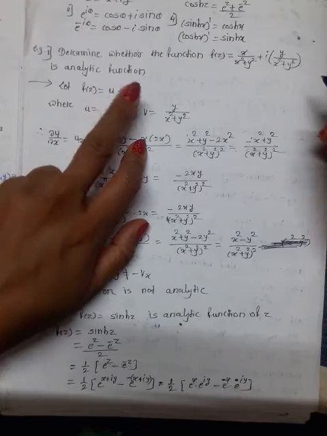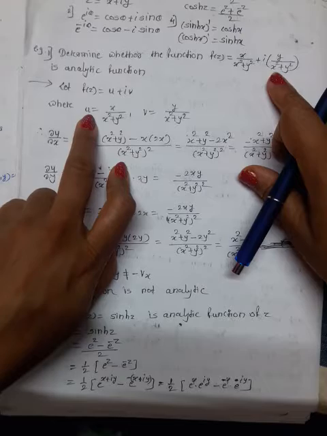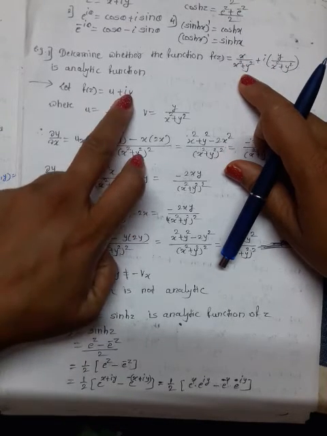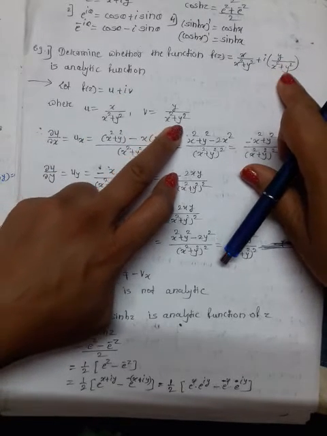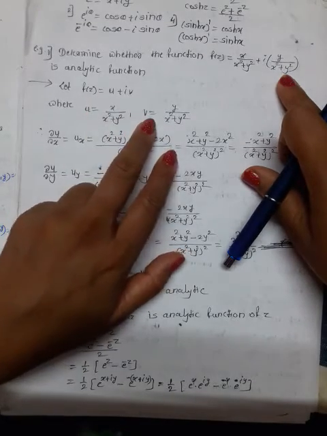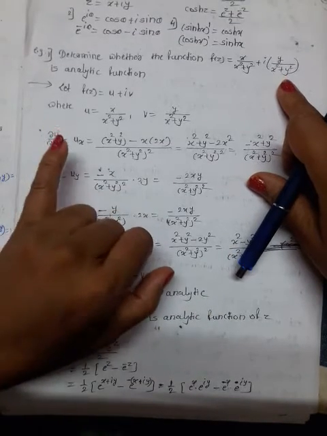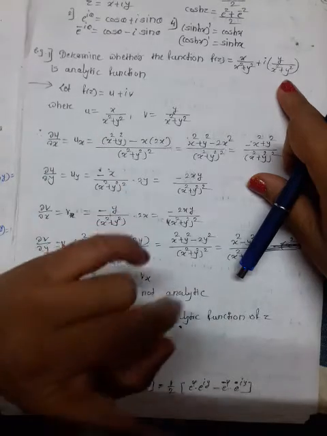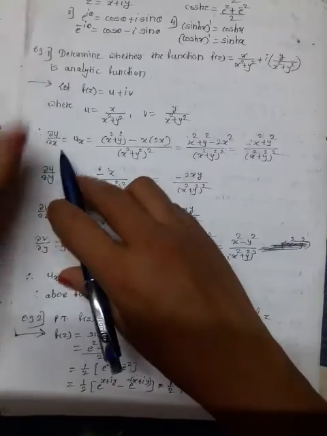But first, to find out u and v, by comparing these two, we get u is equal to the real part, x upon x square plus y square, and v is the part which is attached to i, which is y upon x square plus y square. Now we have to find out the partial derivatives of u and v with respect to x and y. While taking derivative with respect to x, you have to keep y constant, and while taking derivative with respect to y, you have to keep x constant. Now let us see one by one.